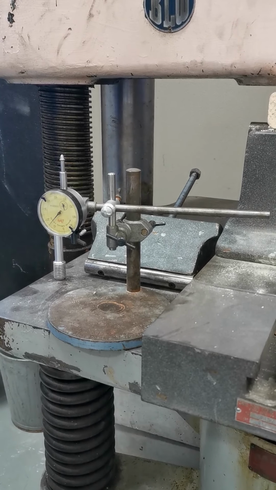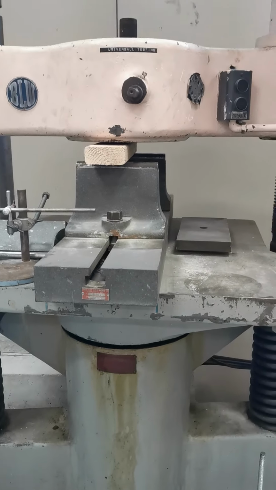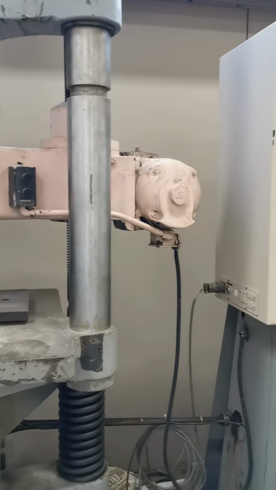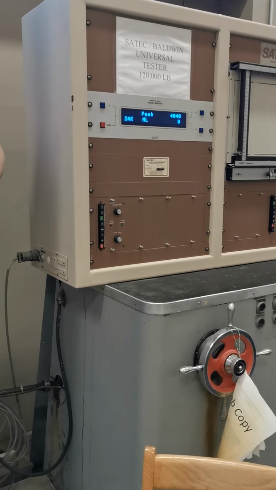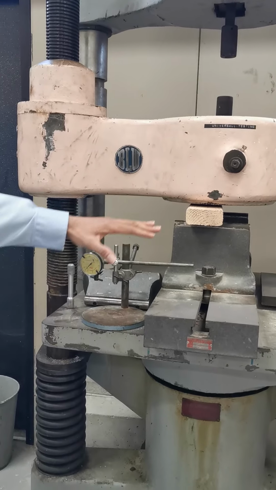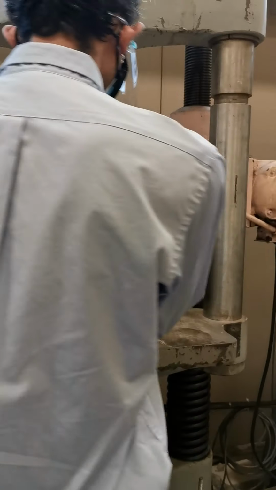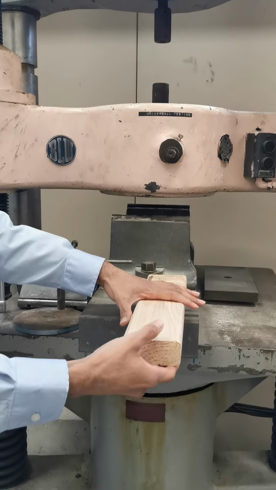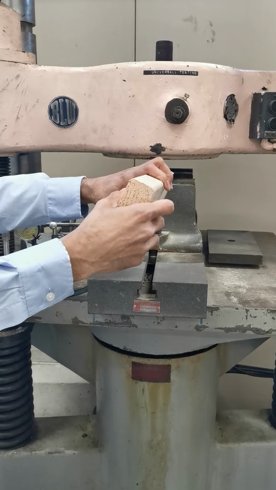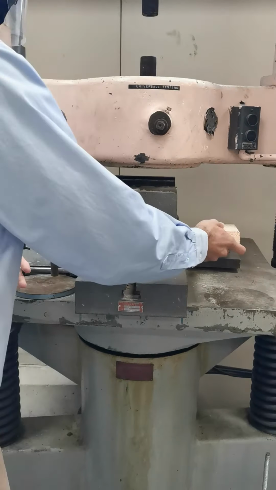And from the data collected, the students plot a load versus deformation graph, from which they get the modulus of rupture and the elastic modulus of wood for this configuration. The students do this experiment in two configurations. So one is on the broad side and one is on the narrow side, in order to understand the effect of the moment of inertia on the mechanical behavior.